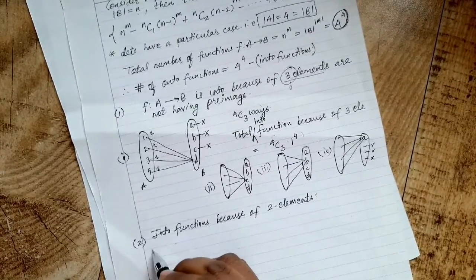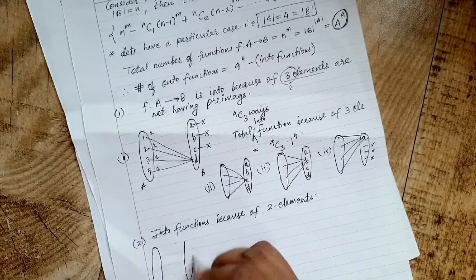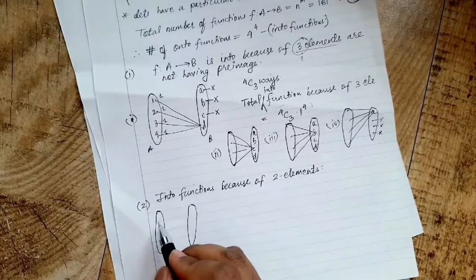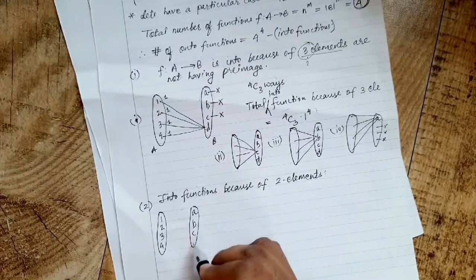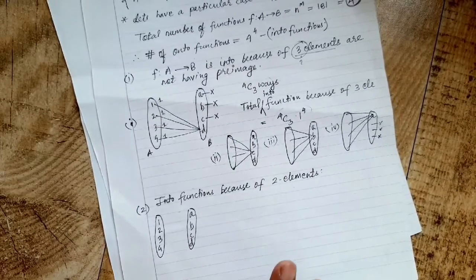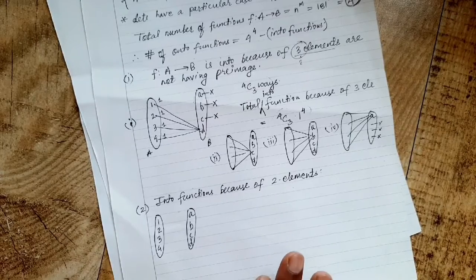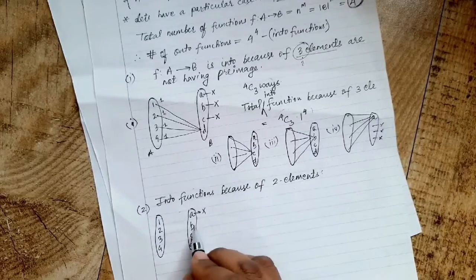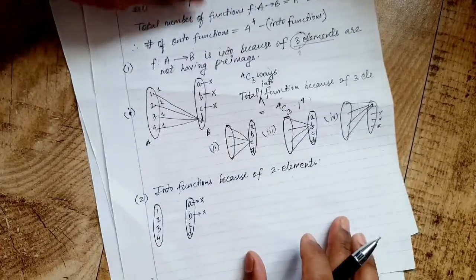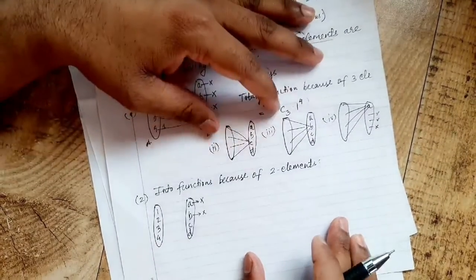Let's draw. This is my domain, codomain, 1, 2, 3, 4, A, B, C and D. I have to choose only two elements which are not going to have pre-image. For simplicity, let's take those two elements as A and B. So A and B are not having pre-images.